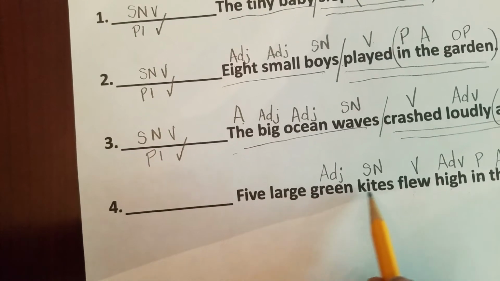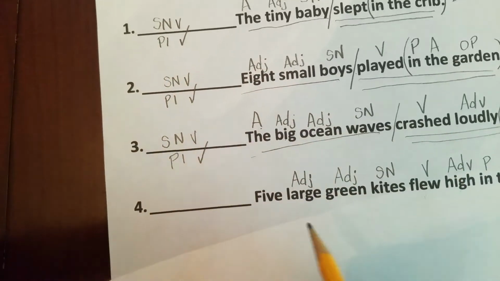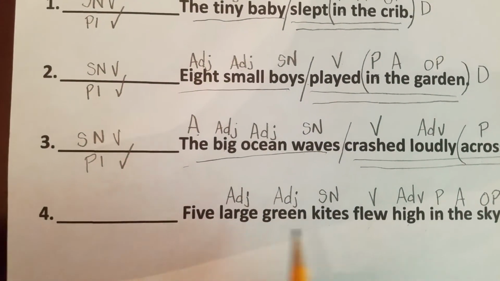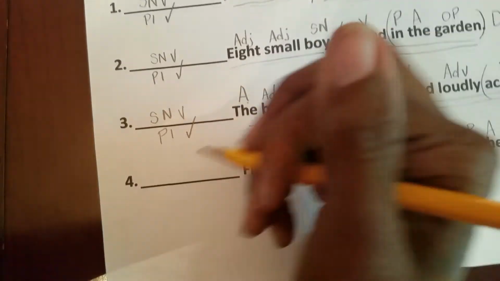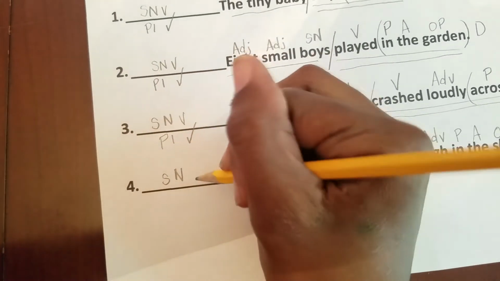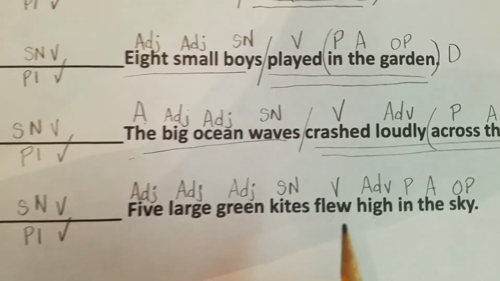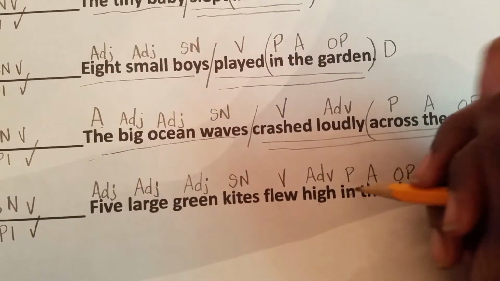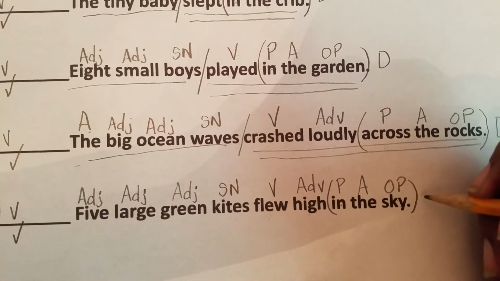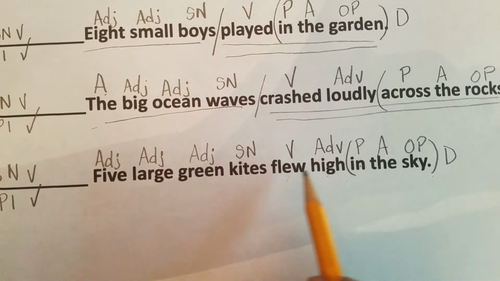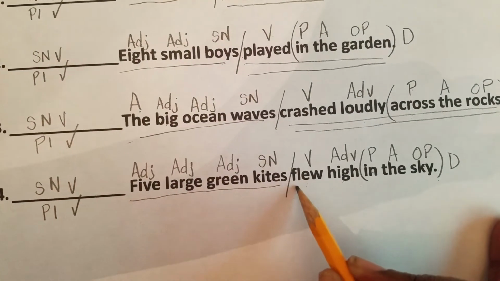What kind of green kites? Large, adjective. How many large green kites? 5. Adjective. Subject noun. Verb. Pattern 1. Check. Check for prepositional phrases. We have 1. In the sky, prepositional phrase. Period, statement, declarative sentence. Go back to the verb and divide the complete subject from the complete predicate.